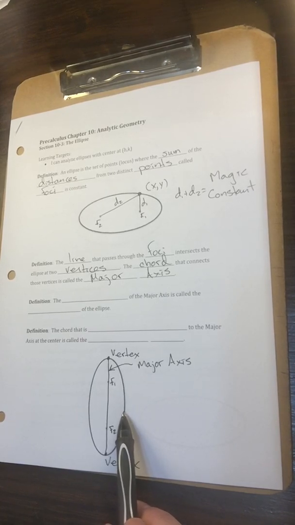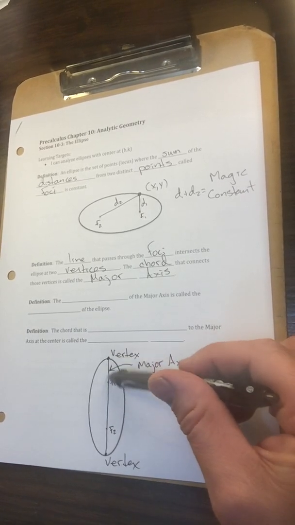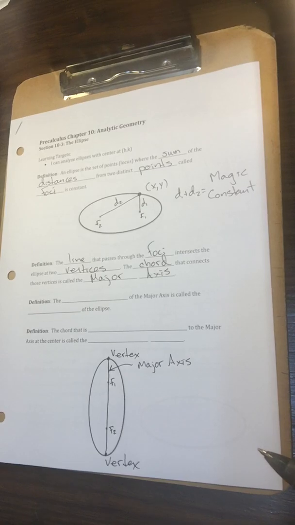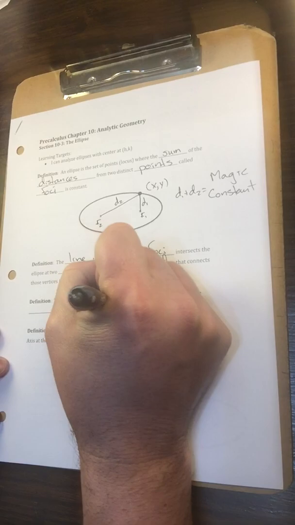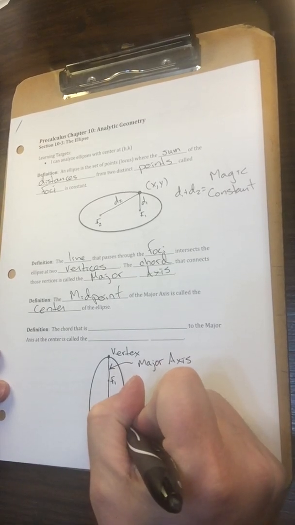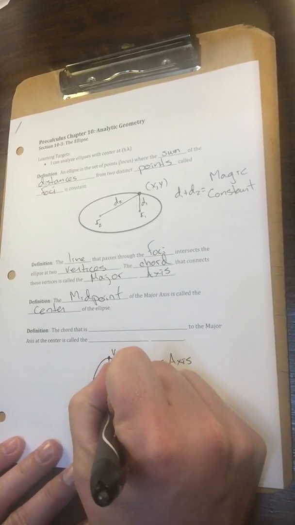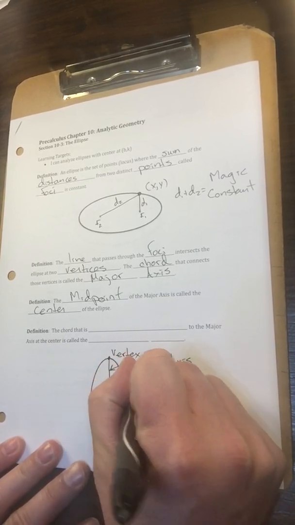The ellipse is made up of all points where the distance from that point to both of these foci, added together, is constant, the magic constant. And if I connect these two vertices, I get a line segment called the major axis. Definition: the midpoint of that major axis is called the center of the ellipse. So we can find this right about here, similar to the center of a circle, wouldn't you say? That is going to be called C, and I'll put a little arrow up there. That is the center of the ellipse.